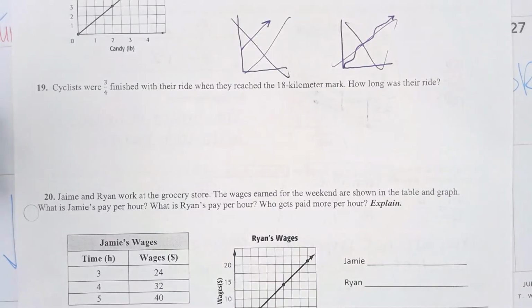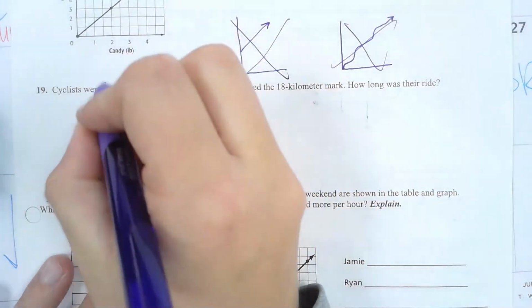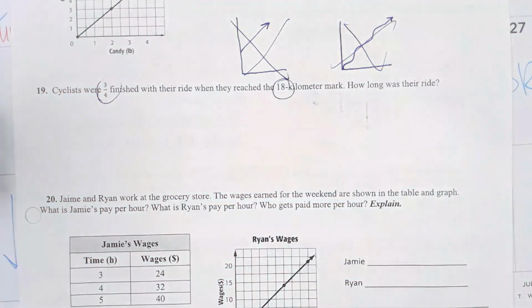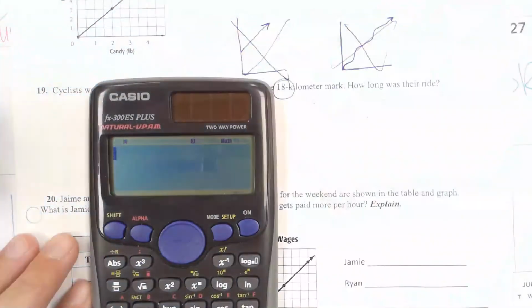All right, moving on to number 19. Cyclists were 3/4 finished with their ride when they reached the 18-kilometer mark. How long was their ride? So when they were 3/4 finished, they were at the 18-kilometer mark. So we need to figure out how much more they have left.